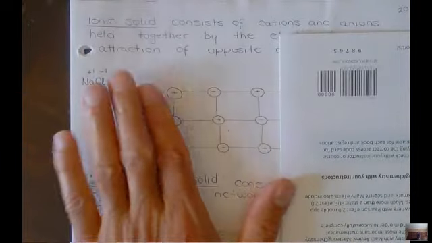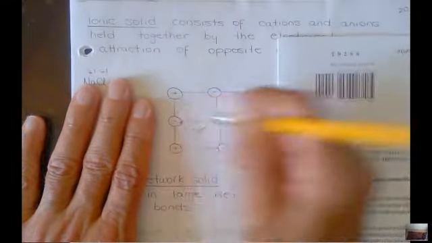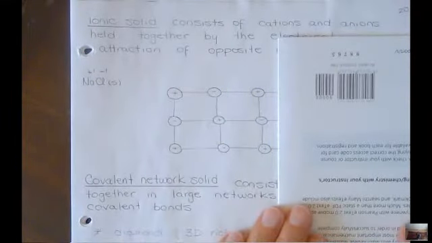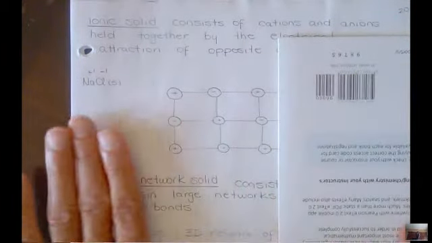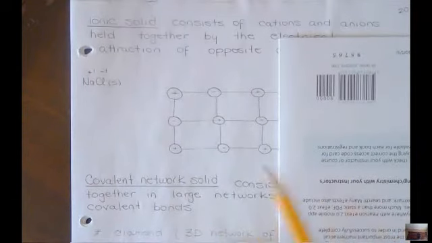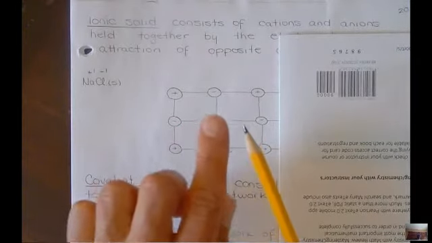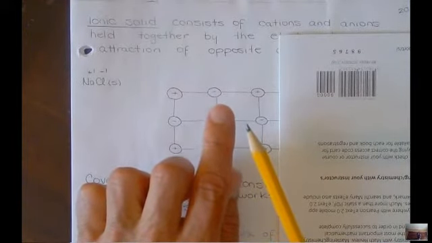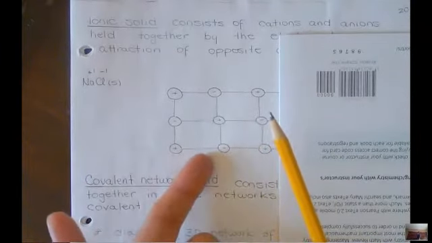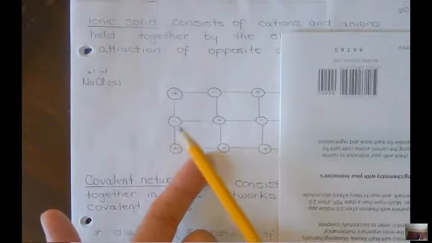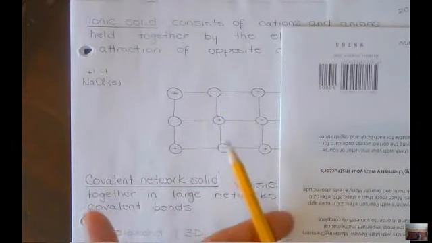Now, in reality, this isn't just two-dimensional. Let me erase that. It doesn't just exist as flat tiles. There are actually three dimensions. So there's another sheet of ions on top of it and another sheet of ions underneath it. Let's talk about the nearest neighbors to that middle sodium again. The one right on top of it would be a chloride, because that's its nearest neighbor. And the one on the other side, underneath it, would be a chloride as well. So it's 6 nearest neighbors. 1, 2, 3, 4.